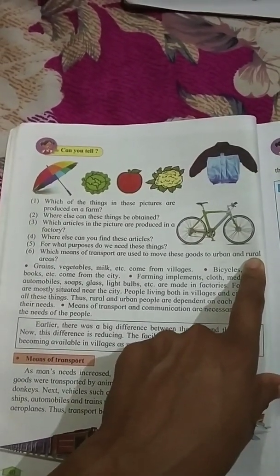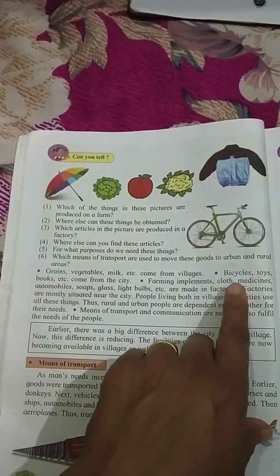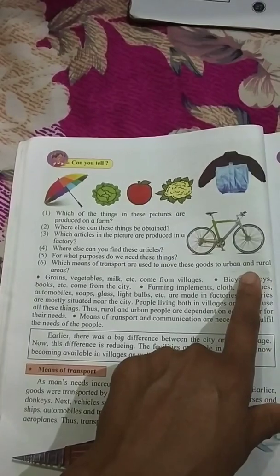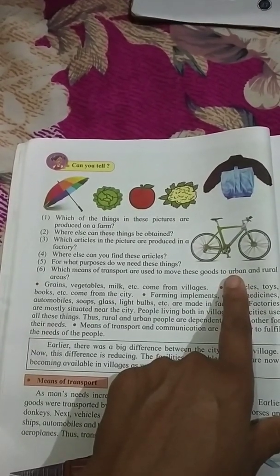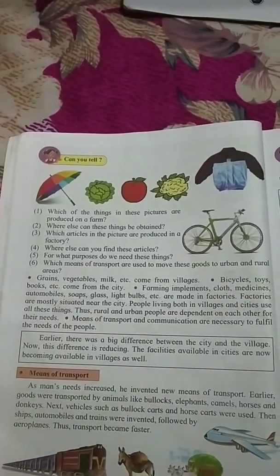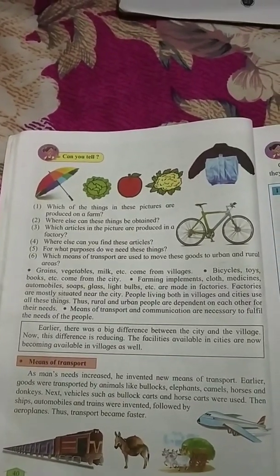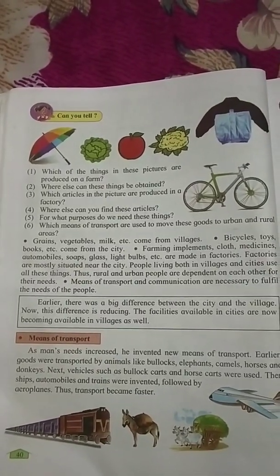Okay, so in rural areas there are very few facilities available, as you know, and that's why whatever we want in the rural areas, we need to transport these things into rural areas from the urban areas. For that purpose we are using different types of means of transport like trucks and tempos, so that we can get all these things available in the rural areas also. So grains, vegetables, milk, these things come from the villages.